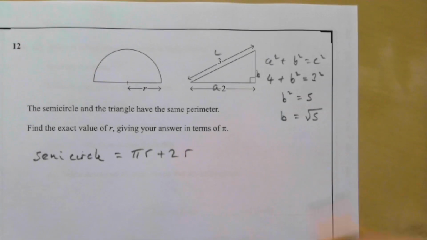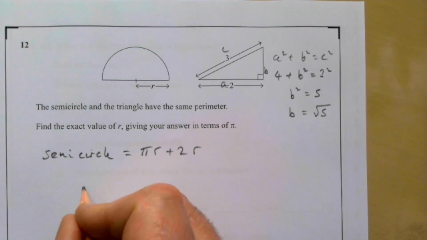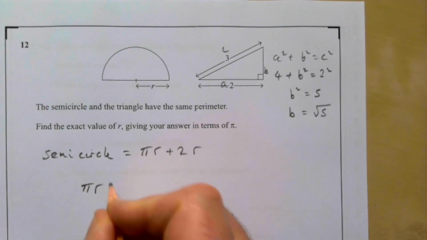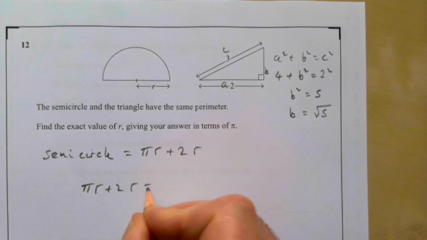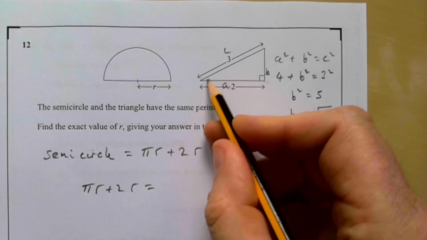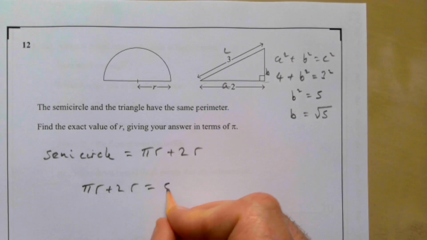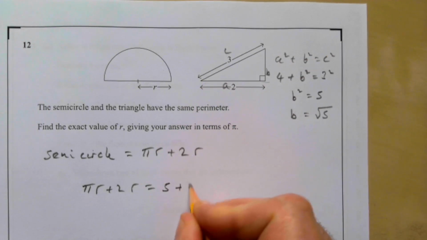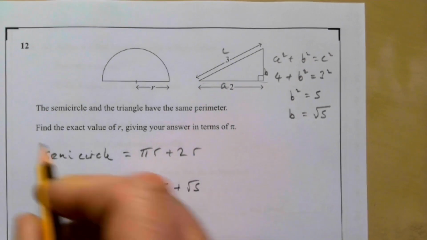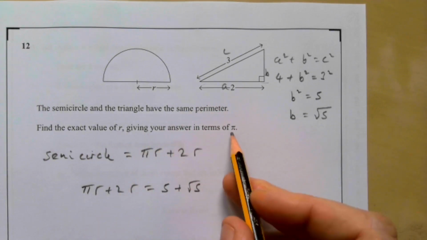So what does that mean? That means pi r plus 2r equals this plus this plus this, because that's my perimeter. So 2 plus 3, so it's going to be 5 plus root 5.